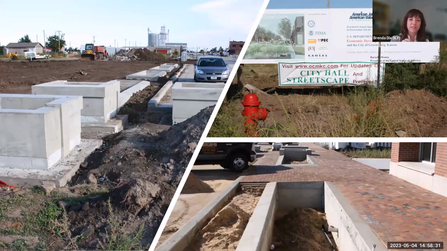But they installed pumps in them so that the water that is held in there and captured in there could then be pumped for watering in times when you don't have rainfall. Next slide.